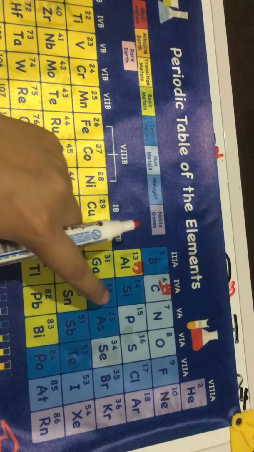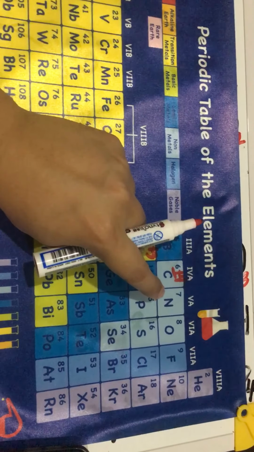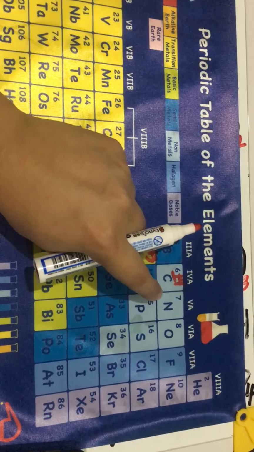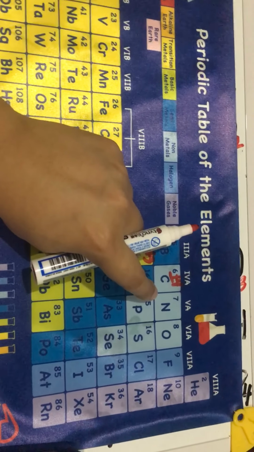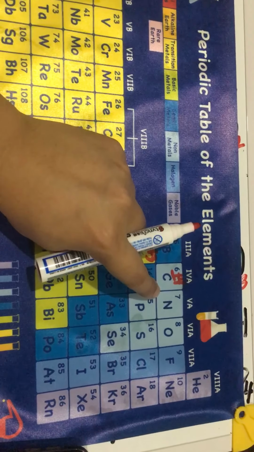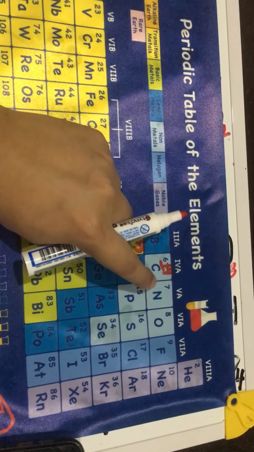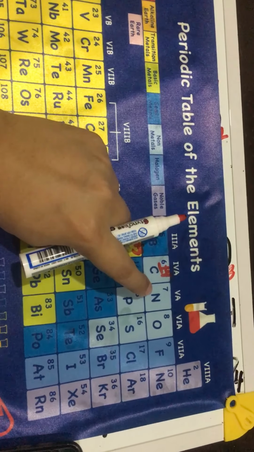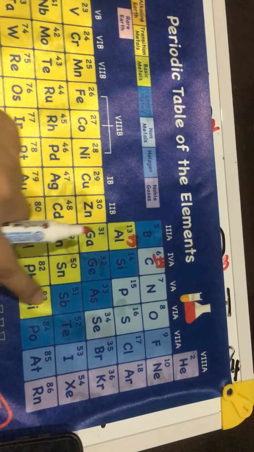Alright, and then in here, the charge now becomes negative because in this area, these elements need 3 more electrons, and it takes lesser energy to attain or to gain 3 more electrons than to get rid of their 5 valence electrons. Okay, so look at, there are 5 valence electrons for these elements.